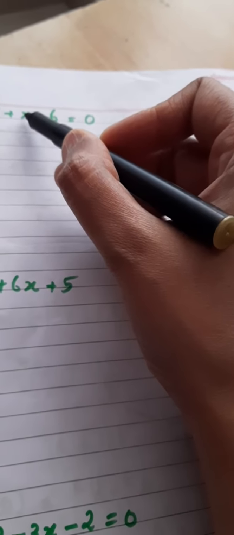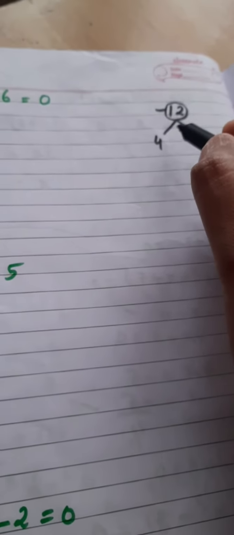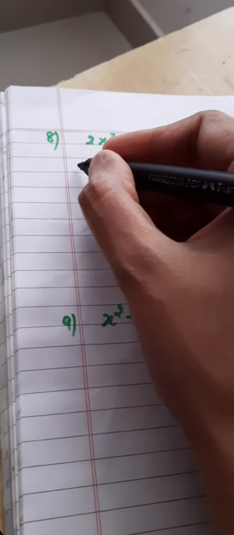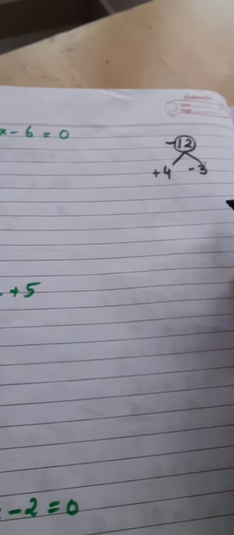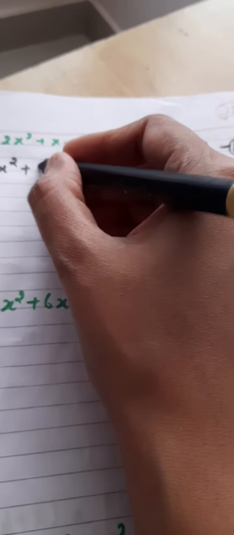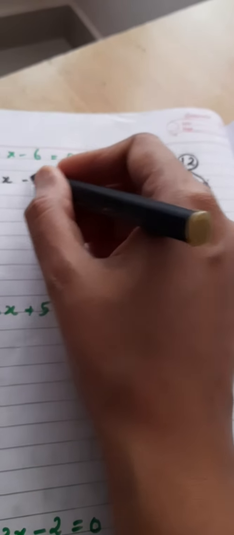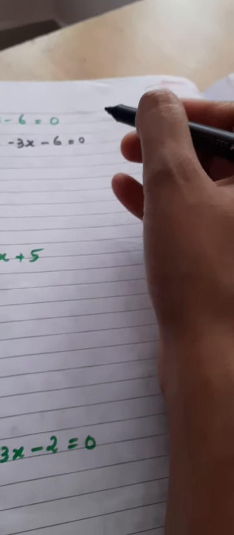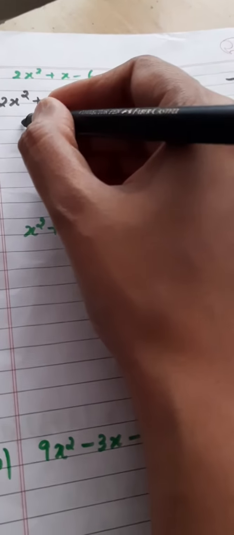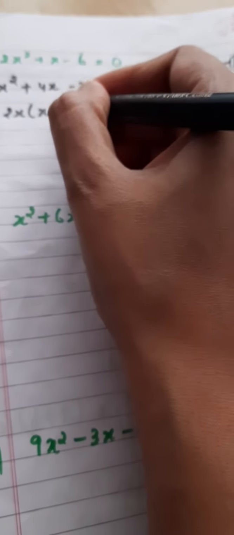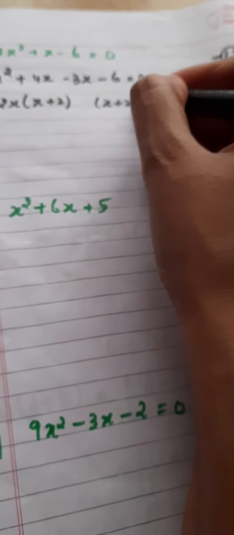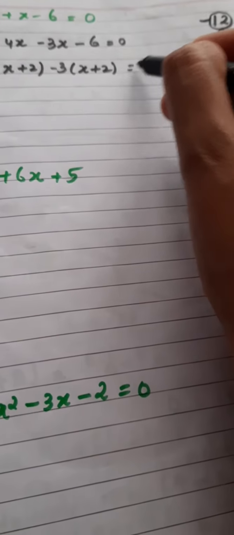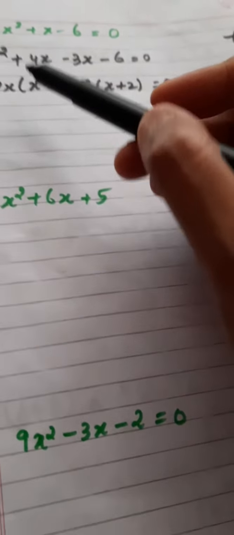It's positive x, it's 1. So that means this should be positive, this should be negative. So that's going to be 2x square plus 4x minus 3x minus 6 equal to 0. So that's going to be 2x, x plus 2. The same thing we have to get over here, x plus 2. So what we have to do is 2x minus 3 equal to 0. You can just cross verify once after writing.